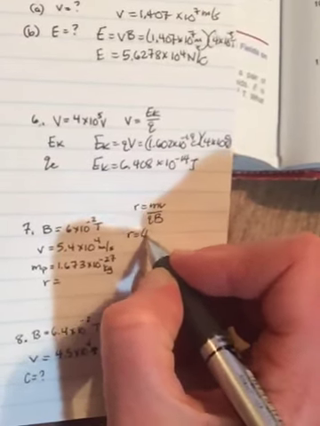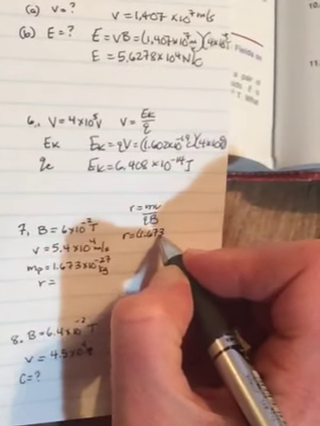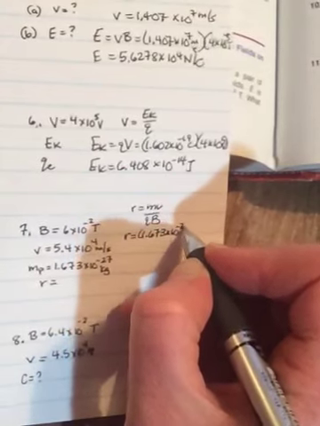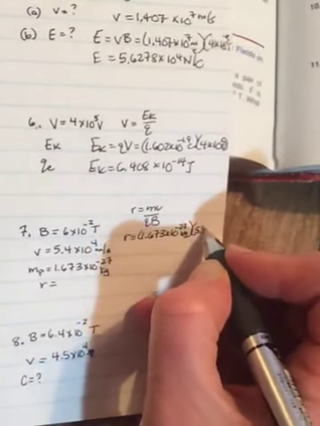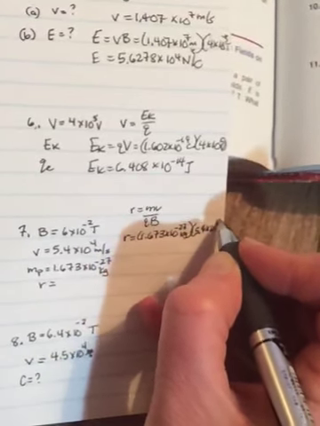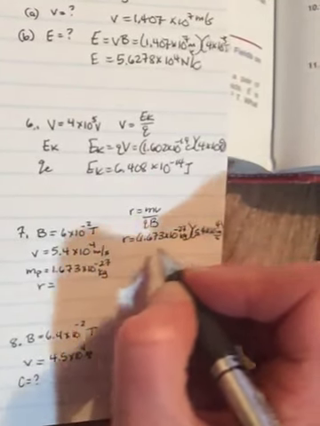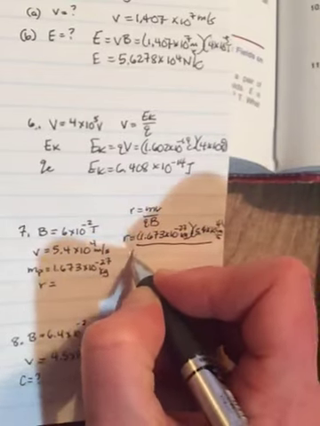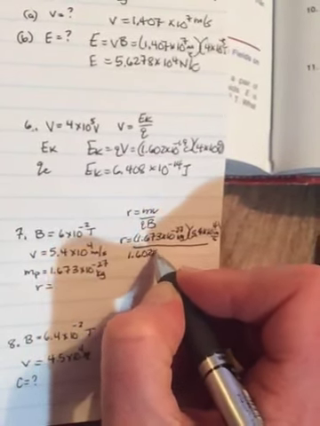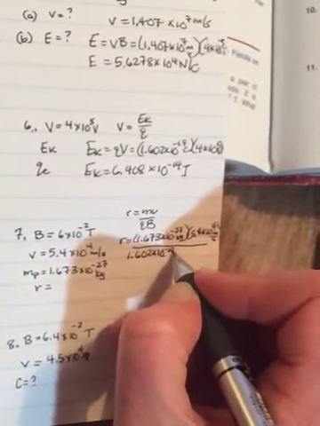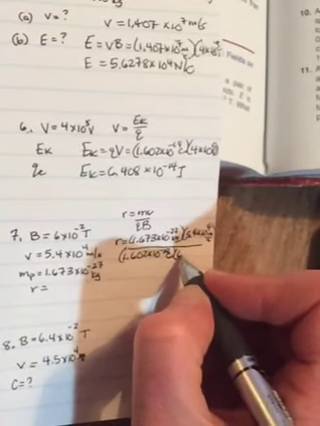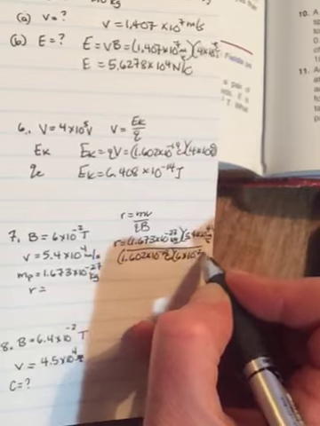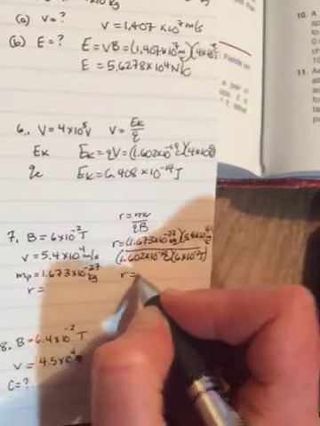Yeah, so 1.673 times 10 to the negative 27 kilograms. Its speed is 5.4 times 10 to the 4th meters per second. q is 1.602 times 10 to the negative 19 coulombs. And B is 6 times 10 to the negative 2 teslas.